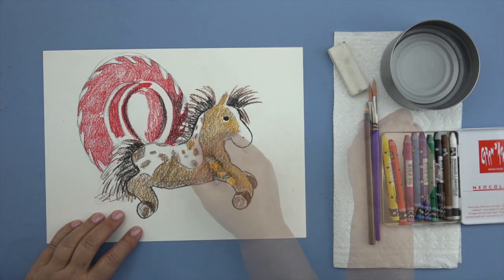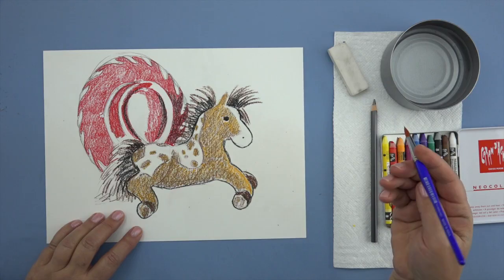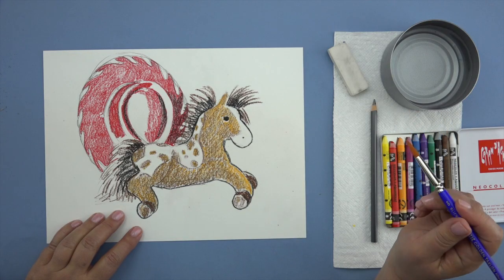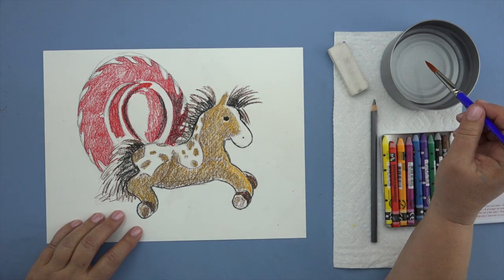Why do we use the water? This water will be used to activate the pigment from the crayons. Ooh, activate. I like the sound of that.